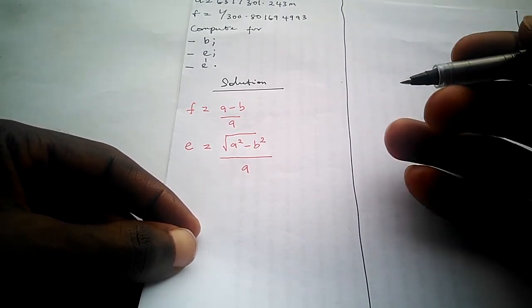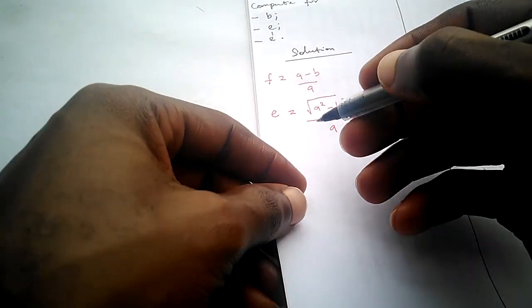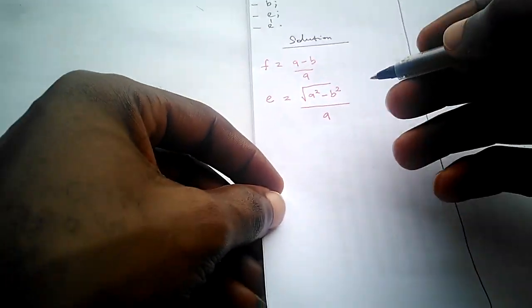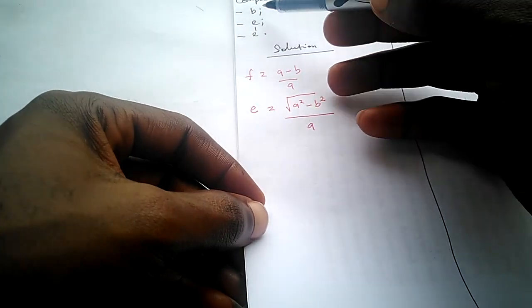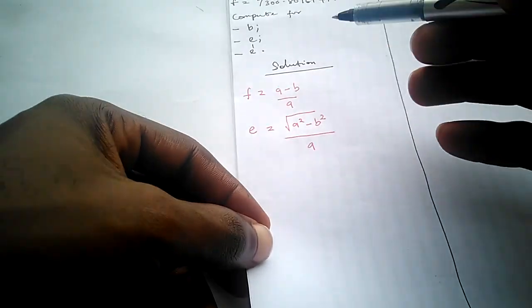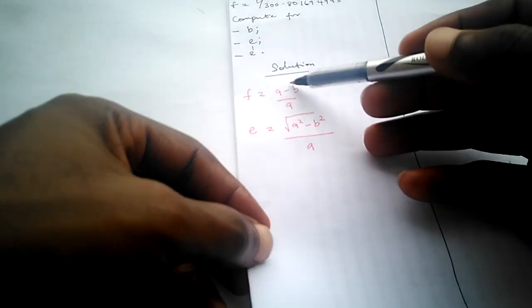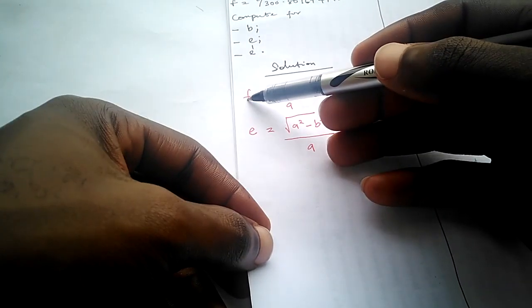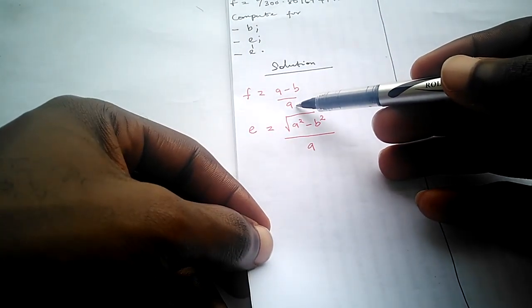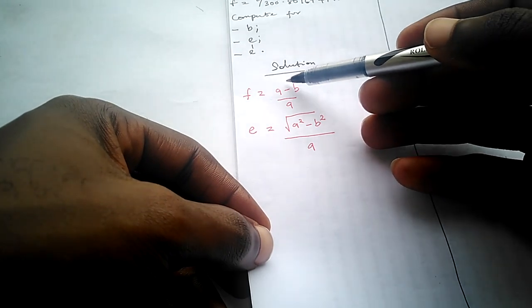These are the formulas we are going to use, but since what we are looking for is B, which is in this formula for flattening, and F and A are known, that means we can make B the subject of the formula.